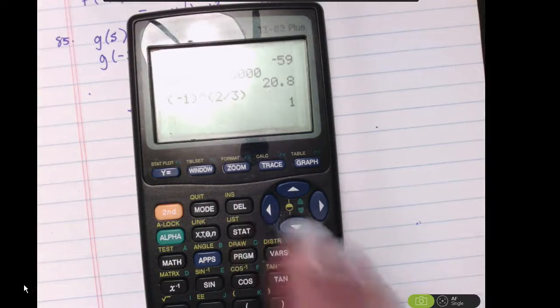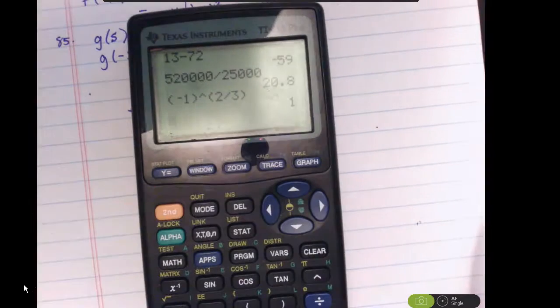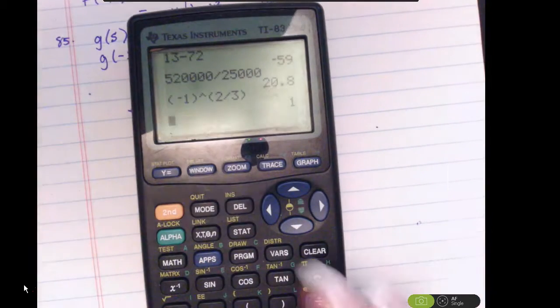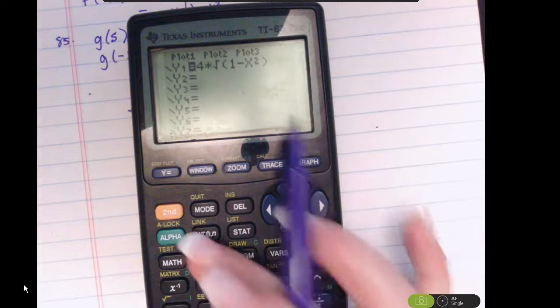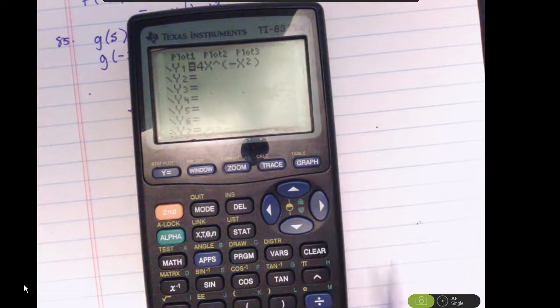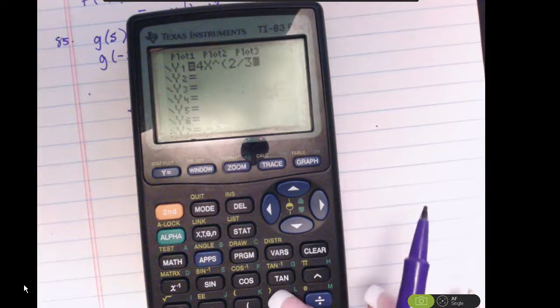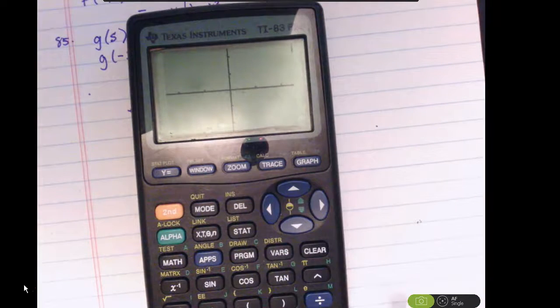So now I want to go in and program that into the calculator and see how that works out. So I'm going to do 4x raised to the 2/3 power. Let's see what that graph looks like.